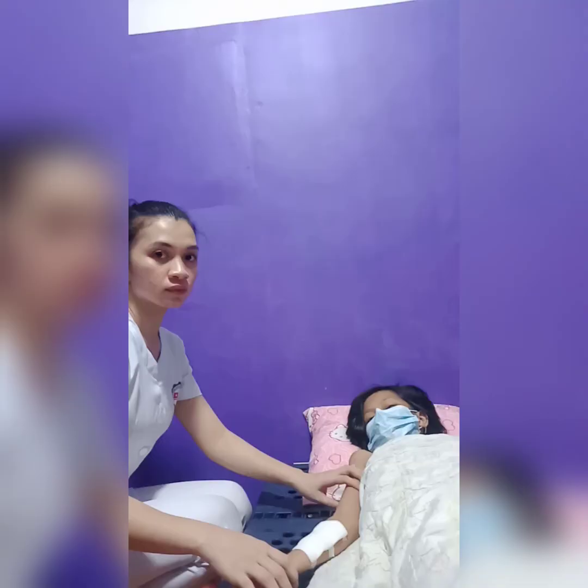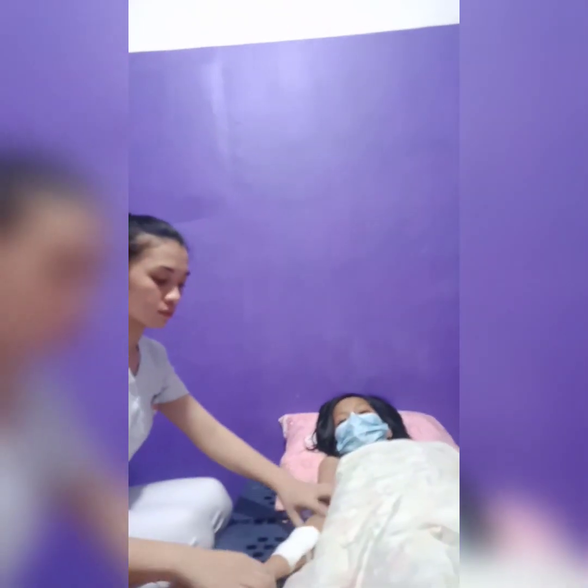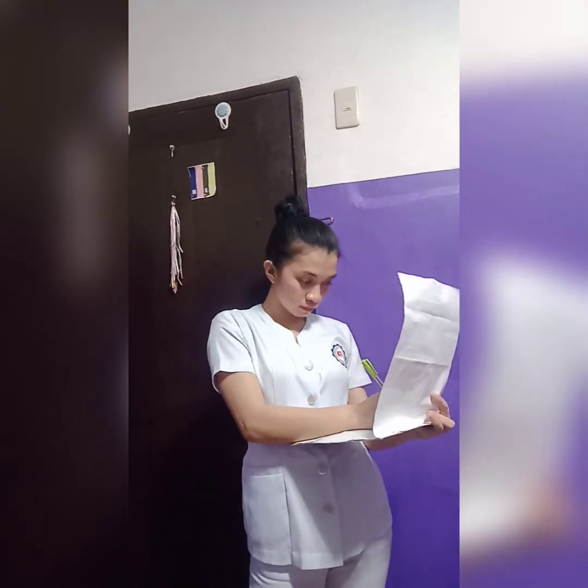After the procedure, don't forget to wash again your hands. Then observe the proper body mechanics. Report any unusual problems to the in-charge nurse or physician. Then record pertinent data correctly on the patient's chart. And that's the end of the procedure.